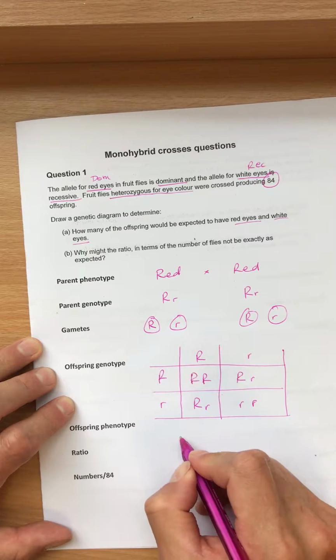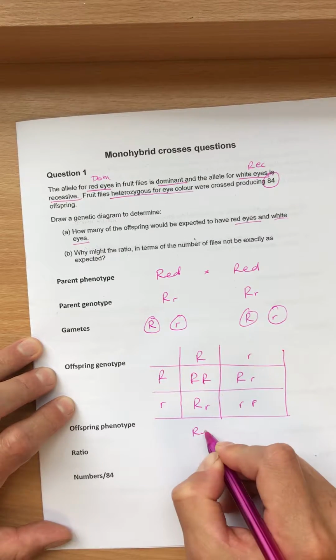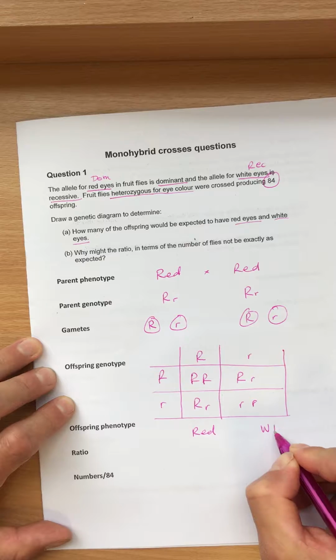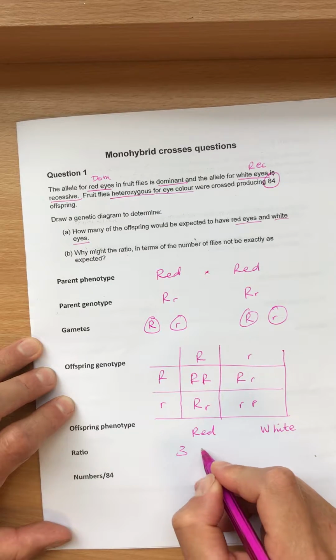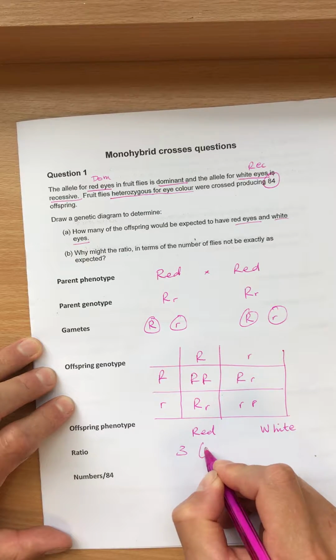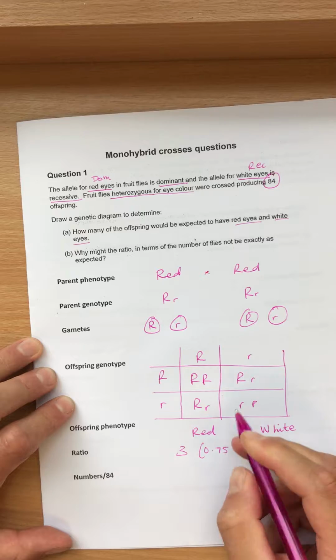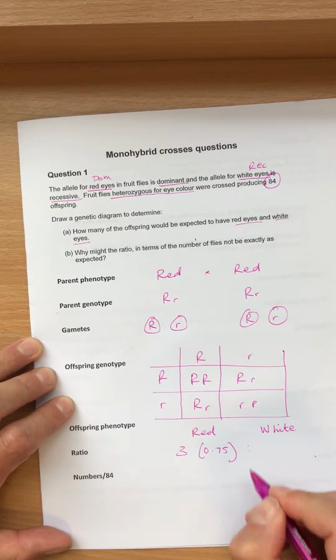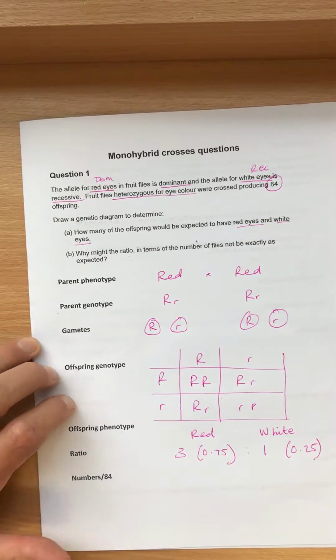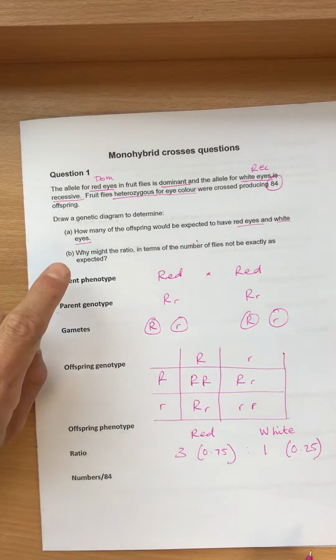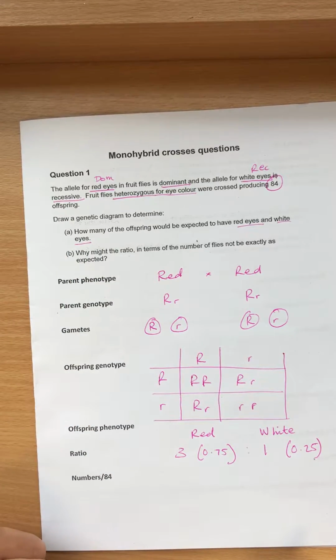So if we've got the phenotypes then, they can either be red or white. We'll have 3 red, or as a decimal, 0.75 to 1 white, and as a decimal again, 0.25. These decimals are going to become important when we try to calculate the next part.